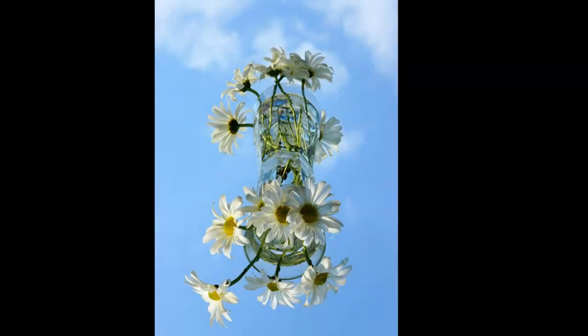A mirror, I think, was used here with a simple glass of daisies put on top. Probably this photograph is upside down. Still, it's very interesting. You could do this yourself, I think, very easily as part of your project. Why don't you give it a try?